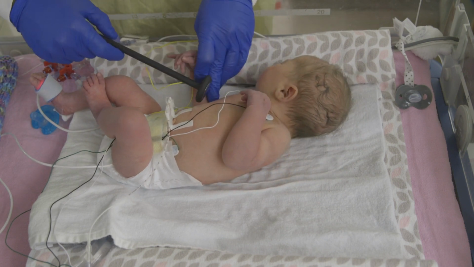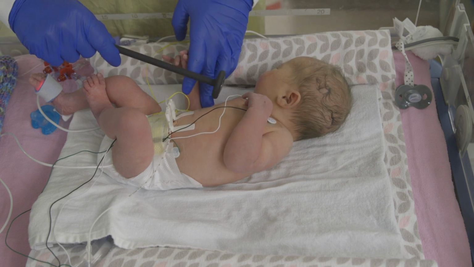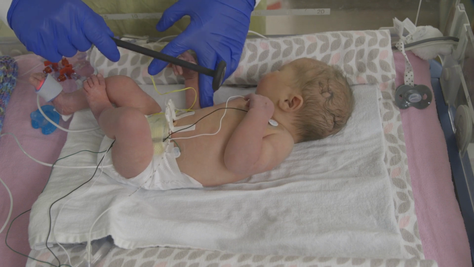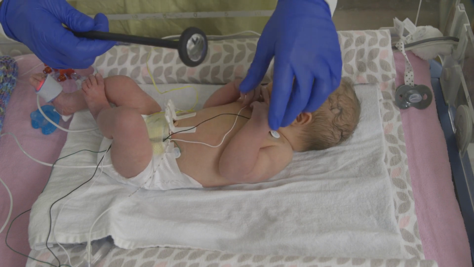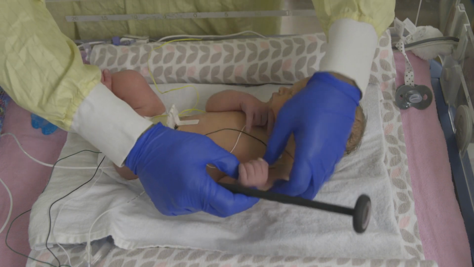Deep tendon reflexes are measured with a reflex hammer, using the weight of the hammer to elicit the reflex in the biceps and brachioradialis in the upper extremities, as shown here.